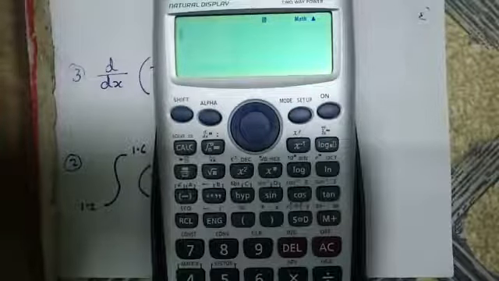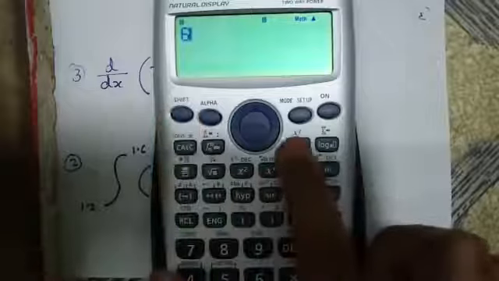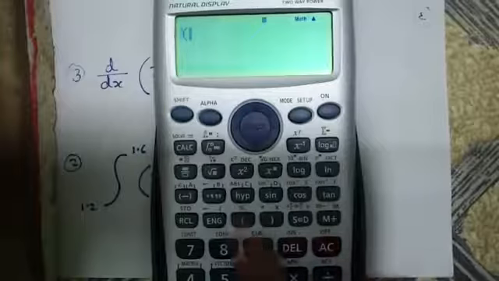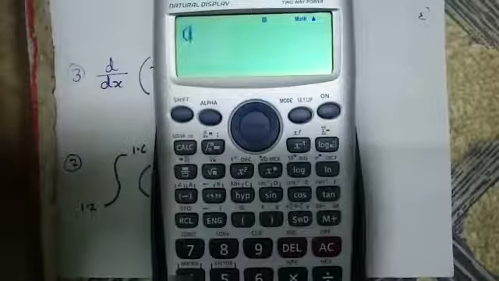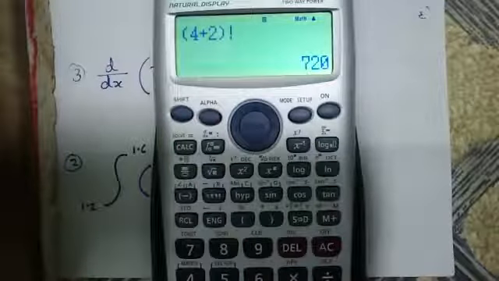Tenth feature is factorial calculation. Suppose I want to find out the factorial of 6. I would use shift and this x inverse. It's 720. I can also find that out using this feature. 4 plus 2 factorial is 720.